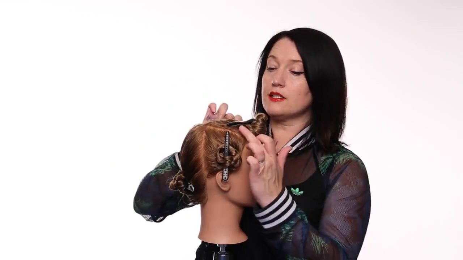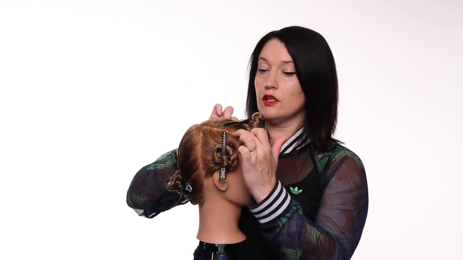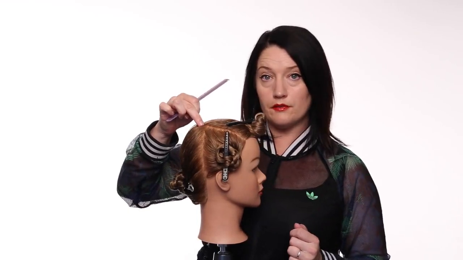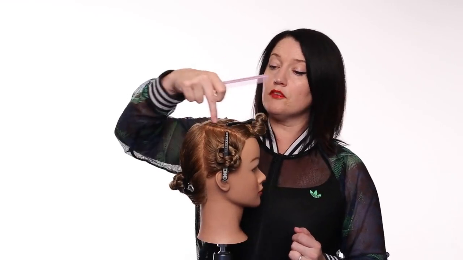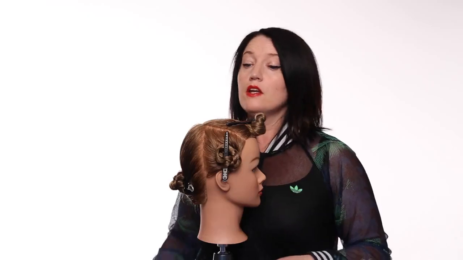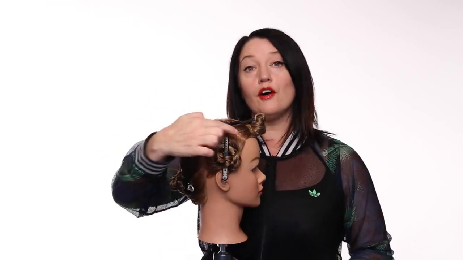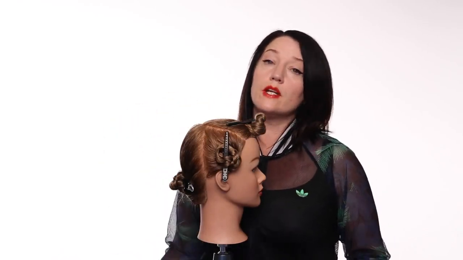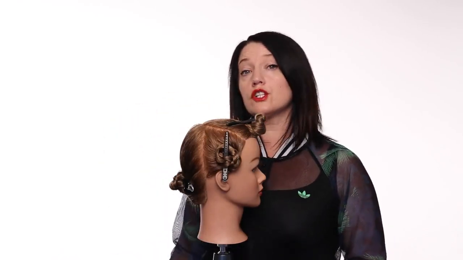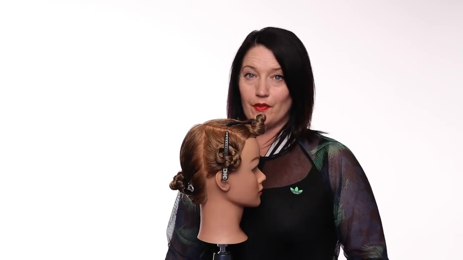The top will exist at the parietal ridge on each side to the back of the crown, and this should give me more of a horseshoe shaped section on the top. This is the natural curvature that exists on the top of the head area. So we tend to section off the top in a horseshoe shaped section.